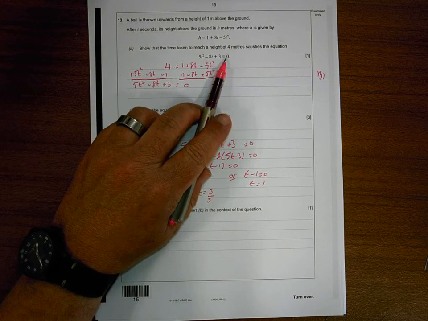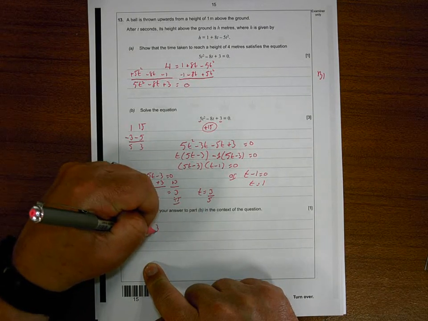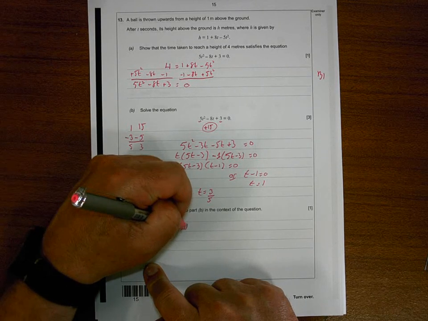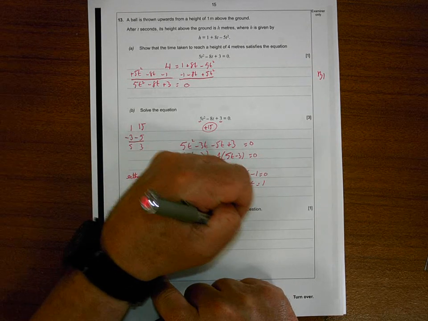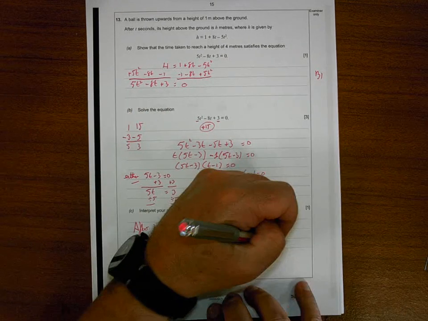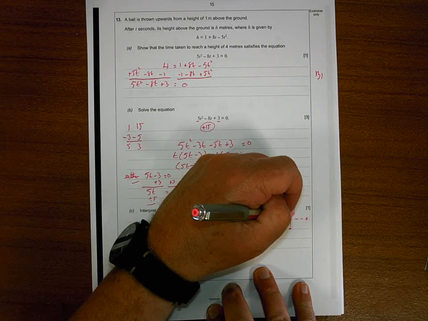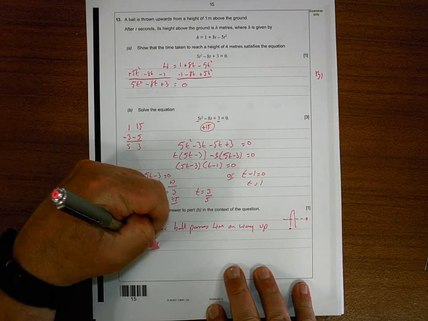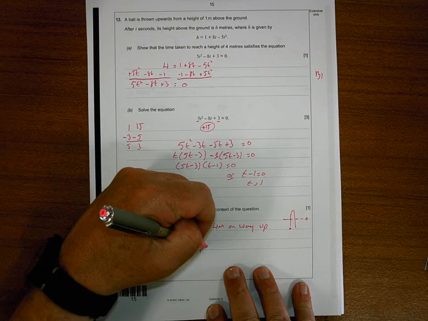After 3/5 seconds, the ball passes 4 meters on the way up, and then it goes beyond, so there's 4, being thrown above, and then it's coming back down. Then after 1 second it passes 4 meters on the way down.